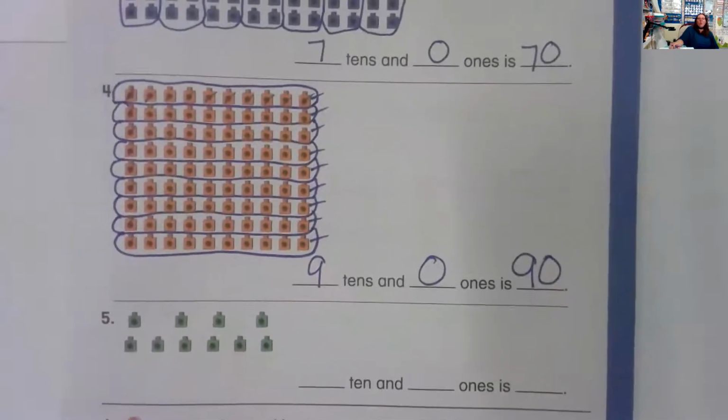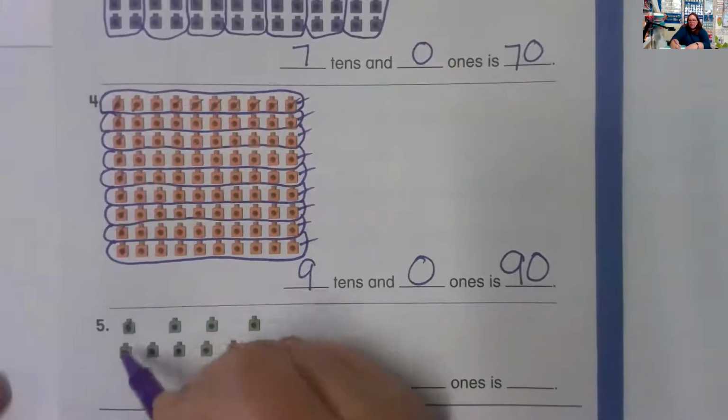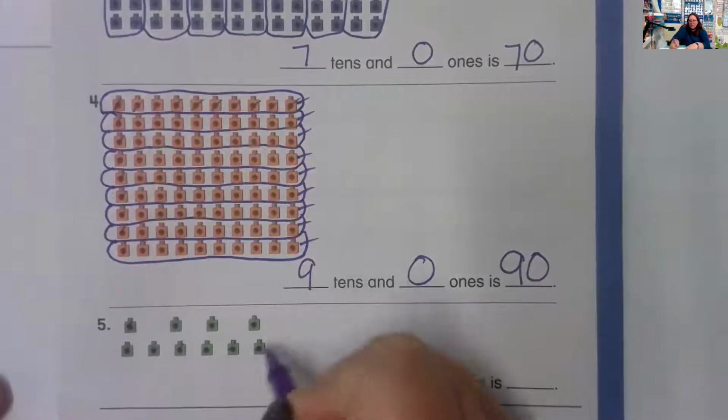All right. Oh, look at what they tried to trick us again on number 5. No, they didn't. You just circled. Because it's not in a nice, neat row, though. But I know that it's 10. I counted it. Did you already do number 5? Yeah. 1, 2, 3, 4, 5, 6, 7, 8, 9, 10.